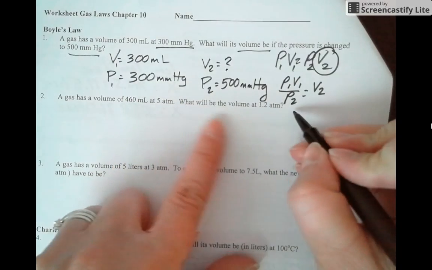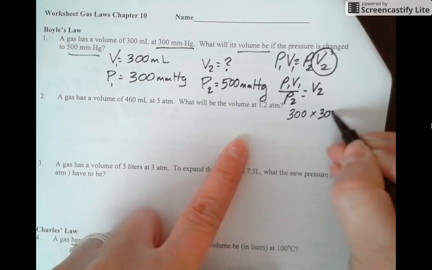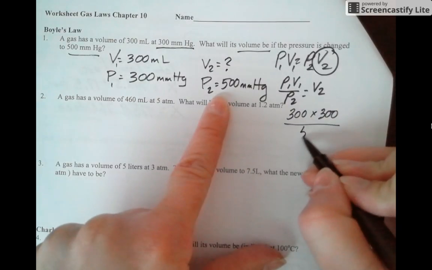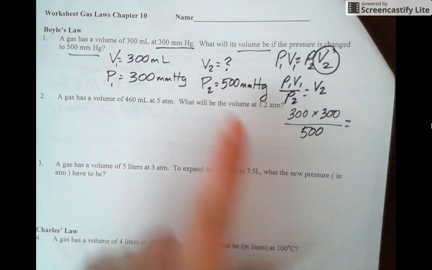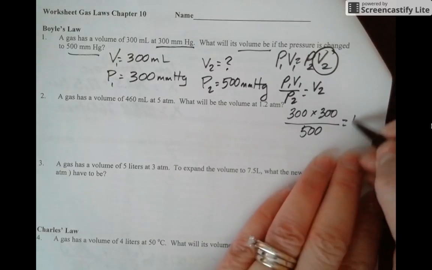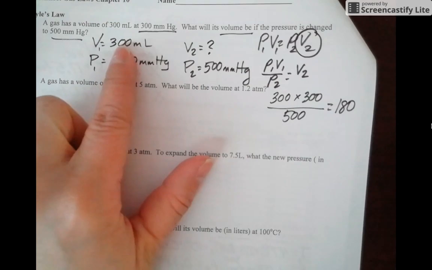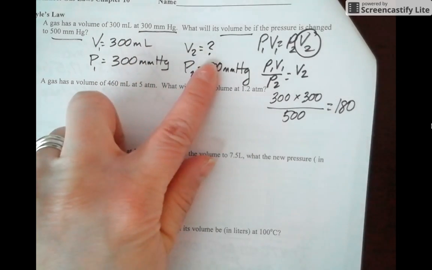P1 is 300. V1 is also 300. And P2 is 500. So 90,000 divided by 500. What'd you get? 180? What's the unit for that? Millimeters. Yep, very good.